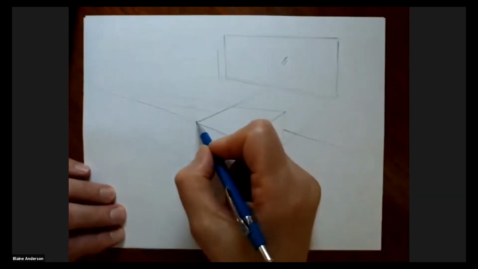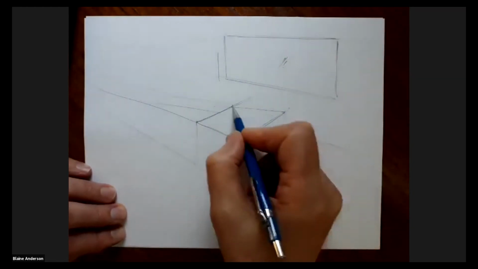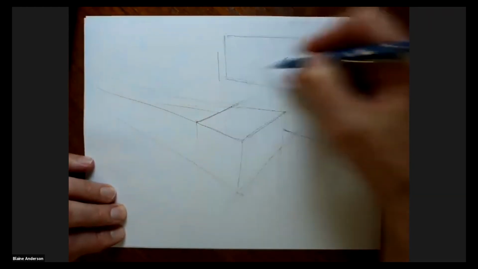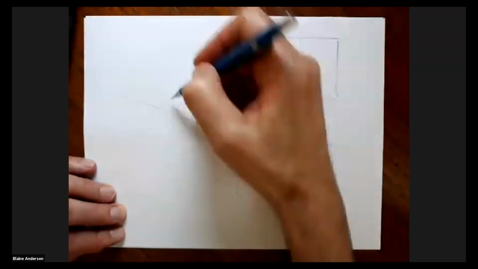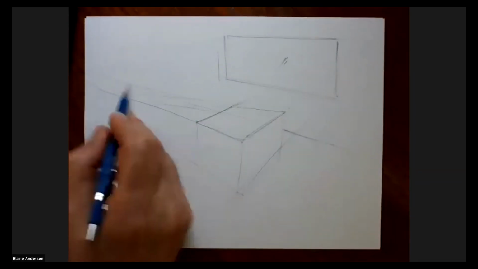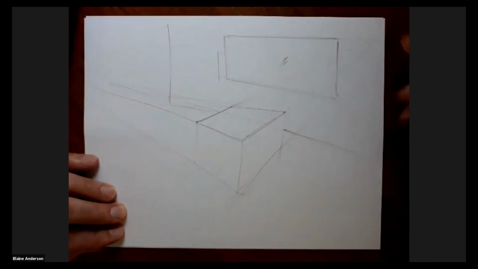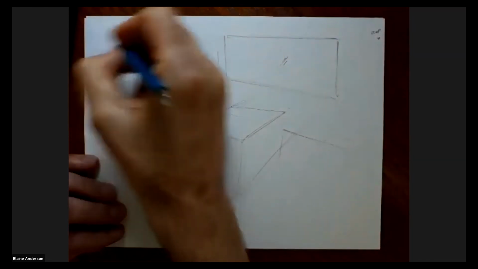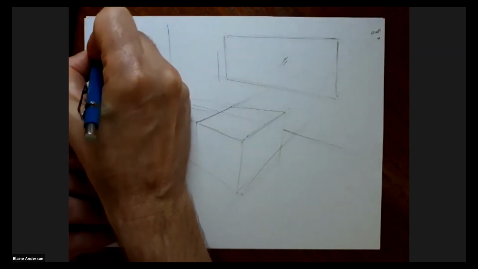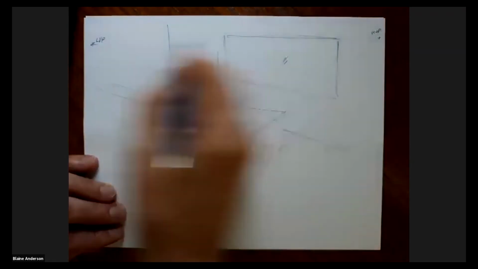Okay, so here I've got a box that's set up like a table. And here I've got a window set up in a room with a 2-point understanding. My right vanishing point is right here. And my left vanishing point is off the page a little bit, but on the same eye level.